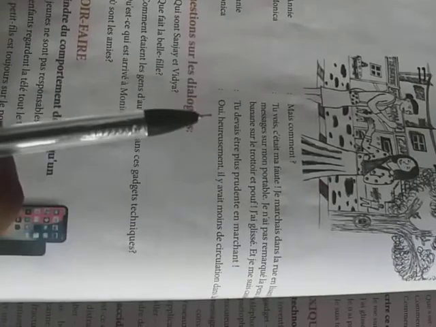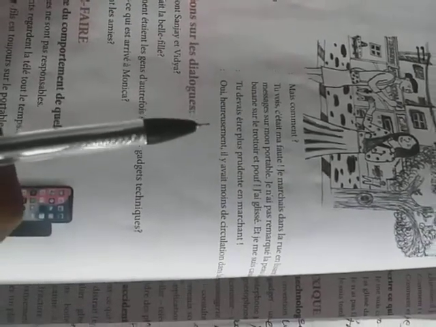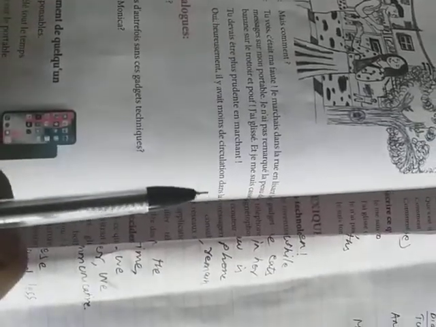Last line of the second dialogue B: Oui, heureusement, il y avait moins de circulation dans la rue. Yes, fortunately, there was less traffic in the street.